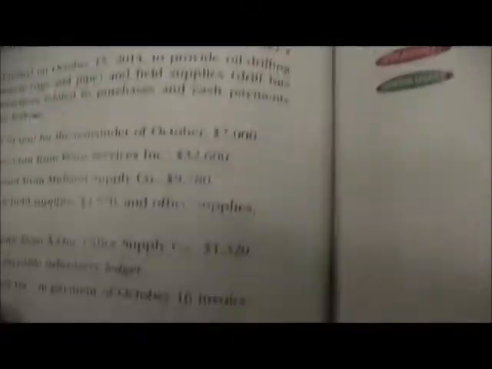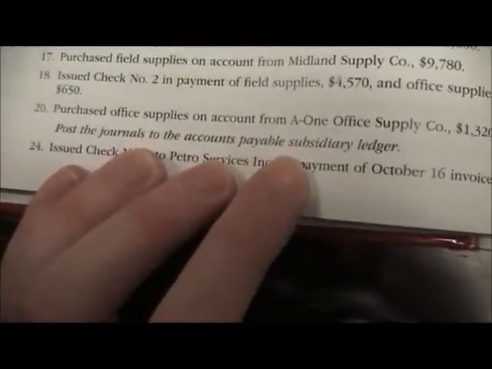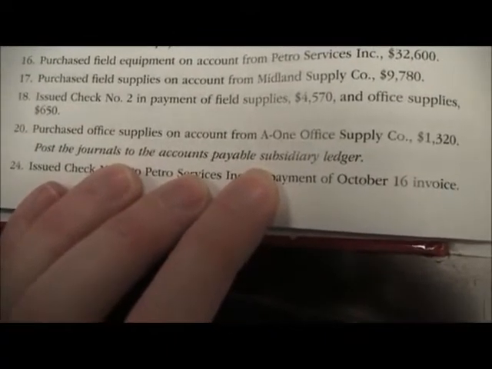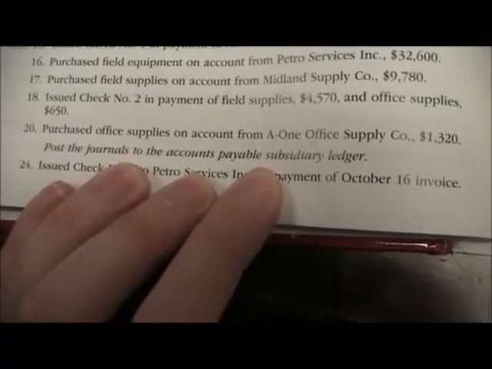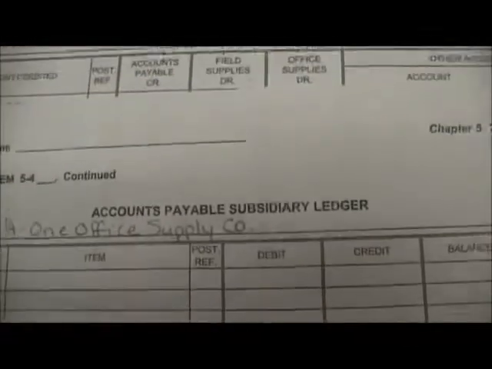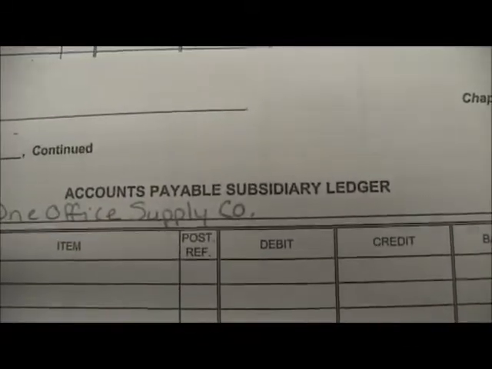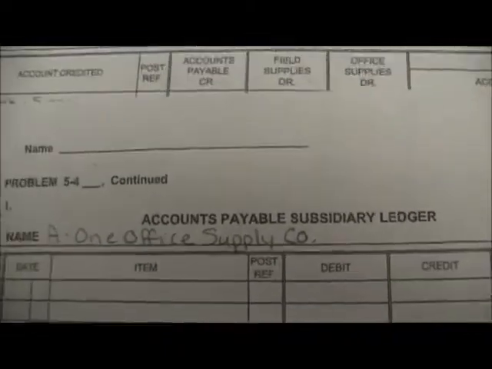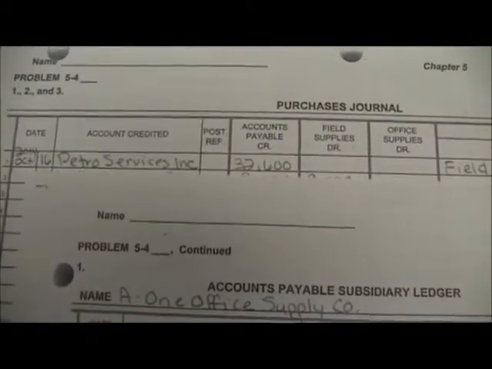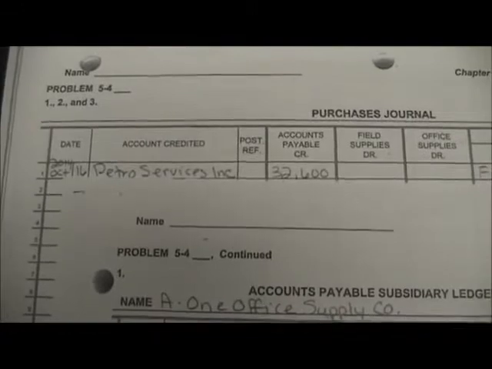Okay, back in our textbook, it tells us to post the journals to the accounts payable subsidiary ledger. So you're going to grab the one page that says accounts payable subsidiary ledger at the top of it. Looks like this. We're going to start with our purchases journal. I'm going to kind of use the paper to help us out here.